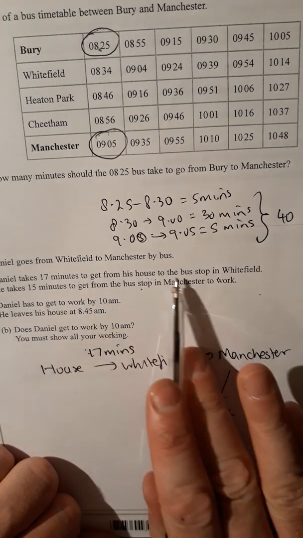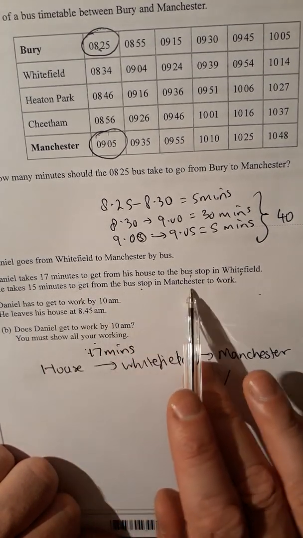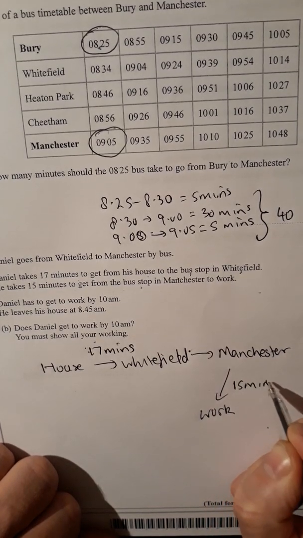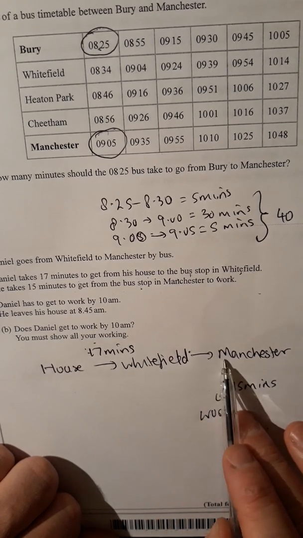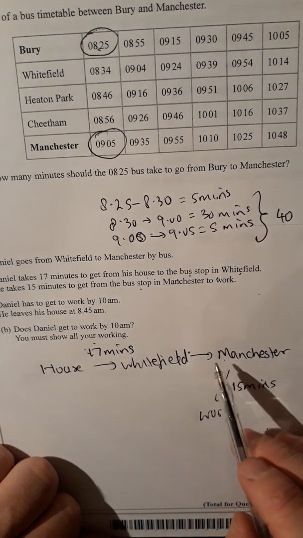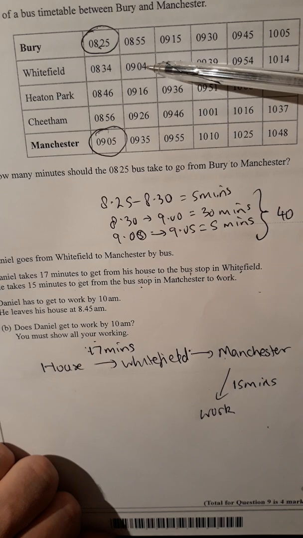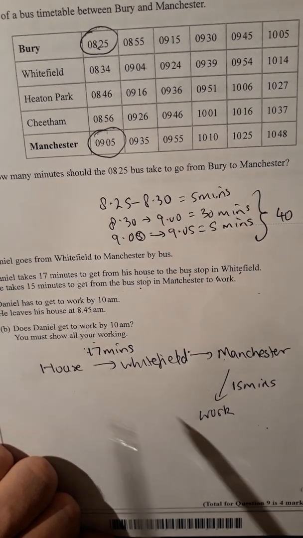Well, it's just told us there. 17 minutes to get from his house to his bus stop in Whitefield. We've got that. 15 minutes to get from the bus stop in Manchester to work. So we can put that on here, 15 minutes. The only bit of our journey that is missing is Whitefield to Manchester. We've got to find out which train we're going to get, so let's read this carefully.